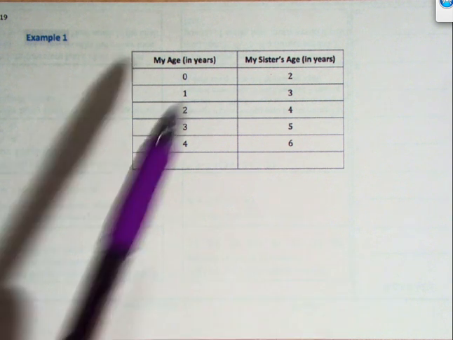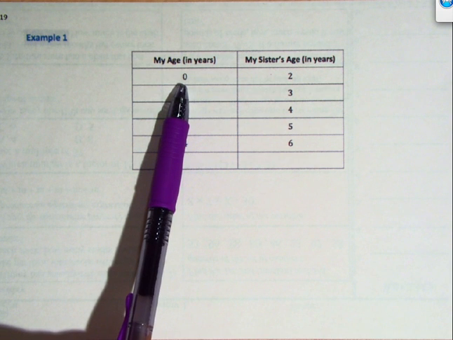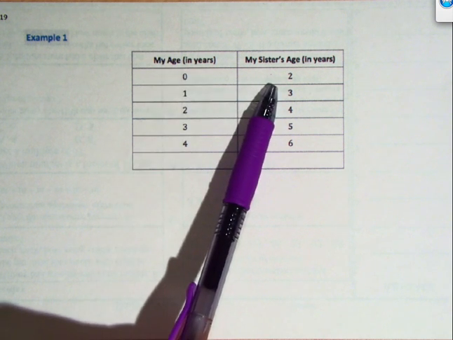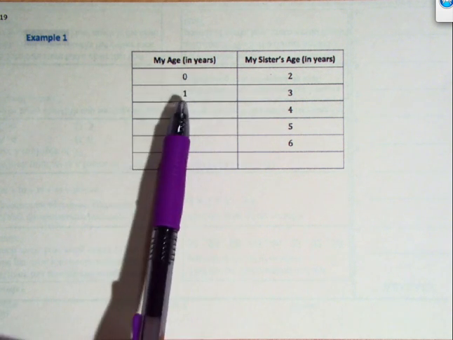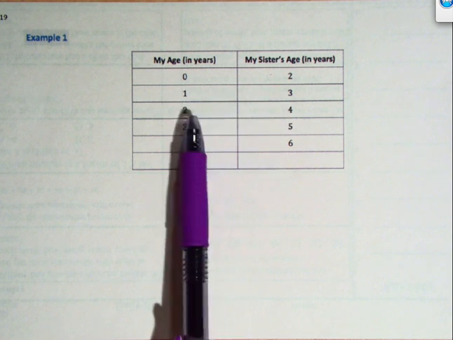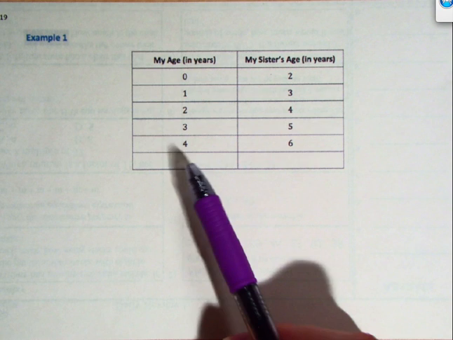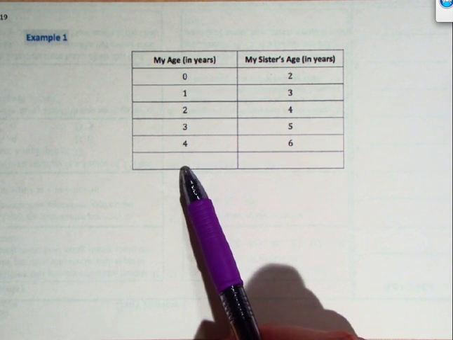This is from the time I was born. When I was born, I was 0 years old. My sister was 2. When I turned 1, she turned 3. On the same day I turned 2, she turned 4, and so on. By looking at this table, if I was 8 years old, if I put 8 here, how old would my sister be?